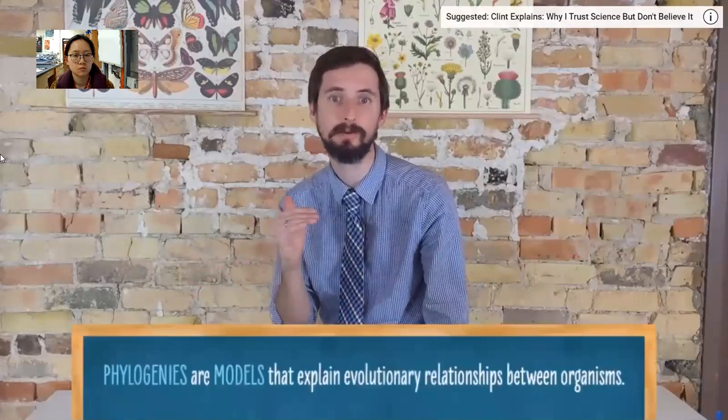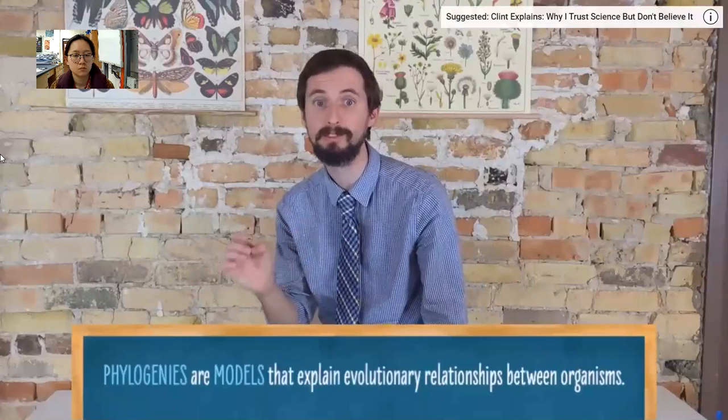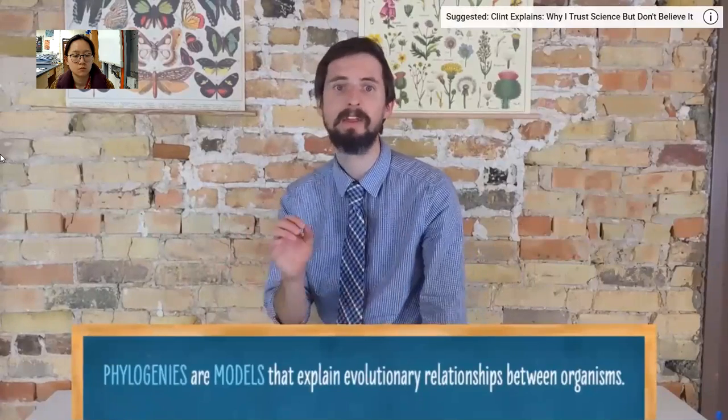The phylogeny itself is a hypothesis, a model, that would explain the evolutionary relationship between these two organisms. However, a phylogeny showing the relationships between only two species is not that interesting. This is like a family tree depicting the relationship between two people. We can be pretty confident that they're related, so somewhere they share common ancestors, but that's about all that it says. It doesn't get interesting until we add in a third person.